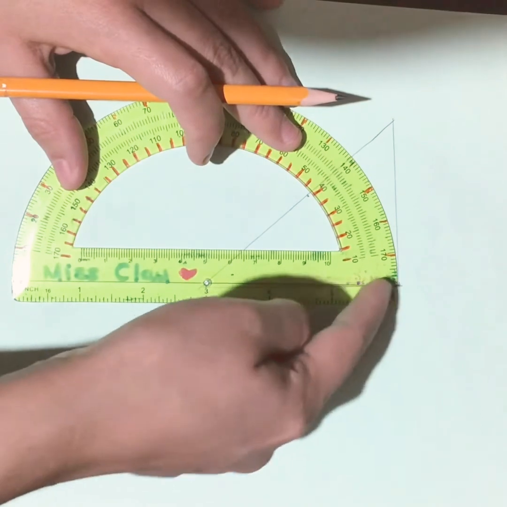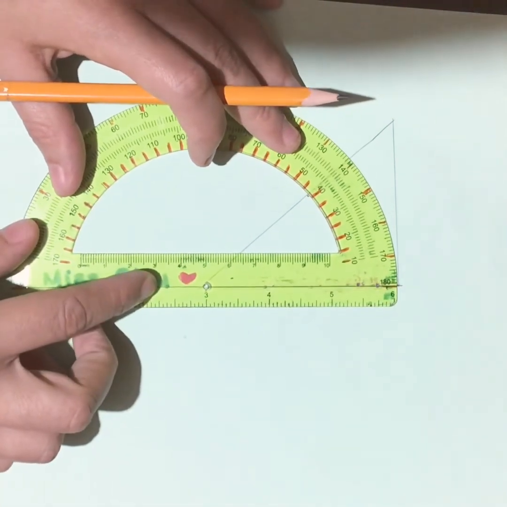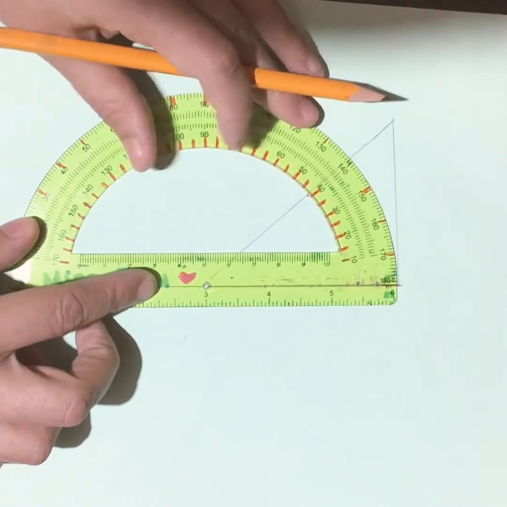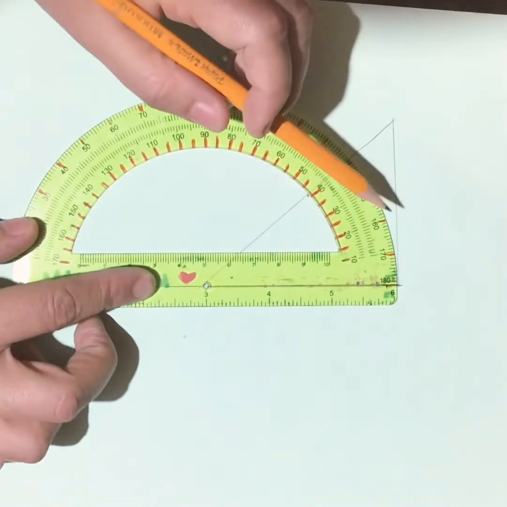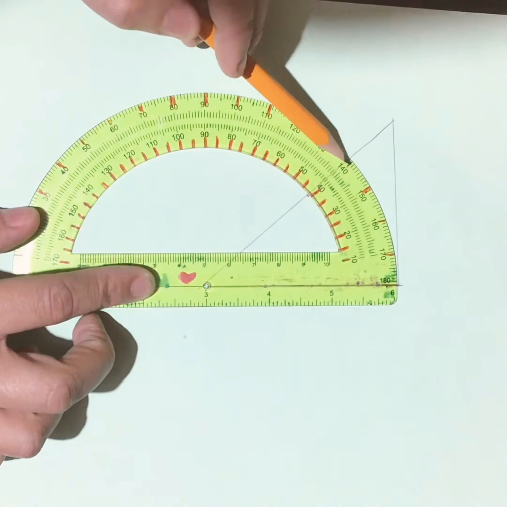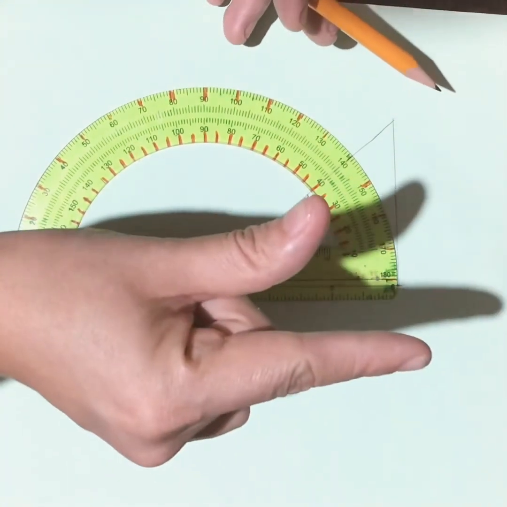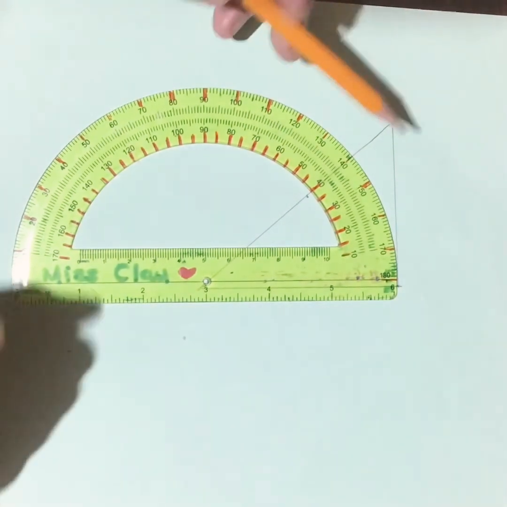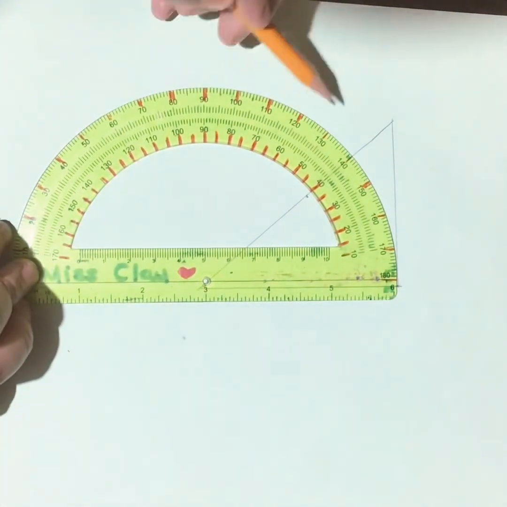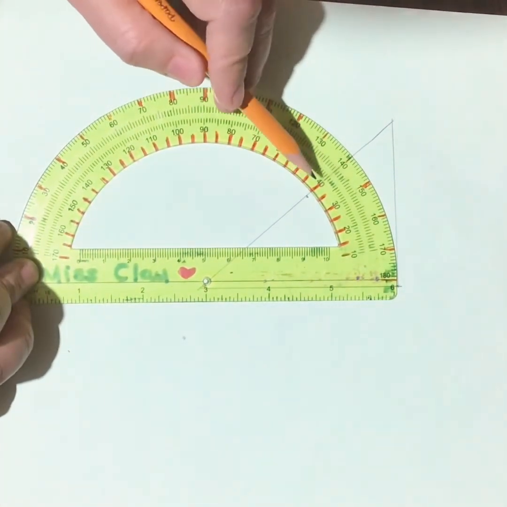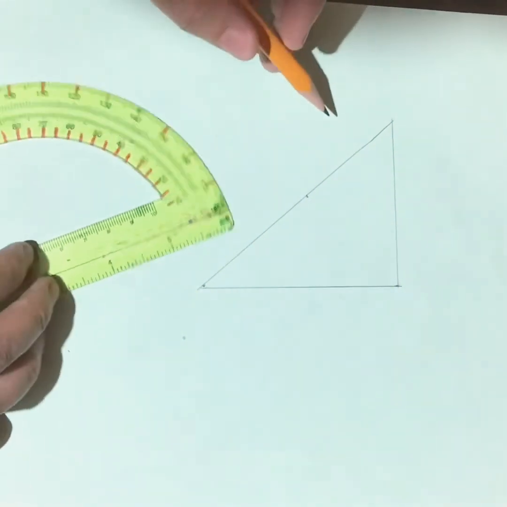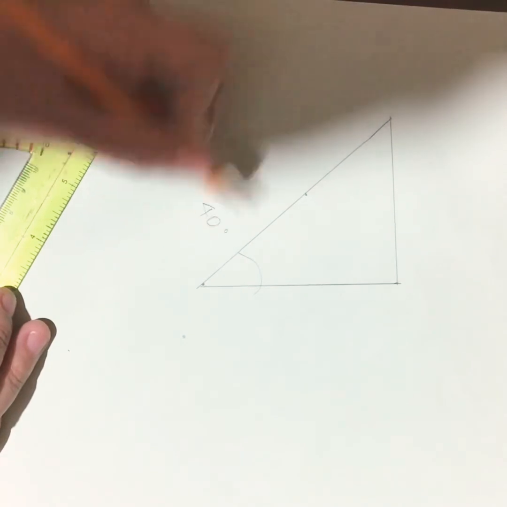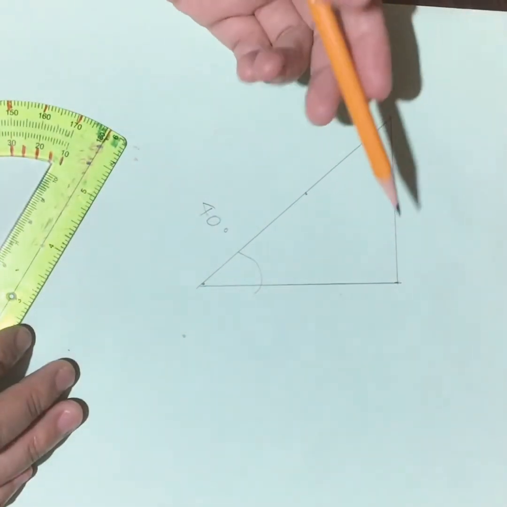I check that the straight line is straight and in this same direction, and then the other one is approximately 40, okay? 140 is impossible because it's an acute angle, and acute angles are less than 90. The other is an obtuse angle, so it's impossible. I know that it has to be less than 90, so the correct one is 40. So now I'm completely sure that I made a 40-degree angle.